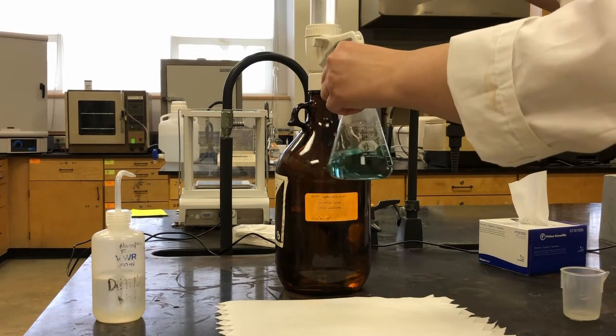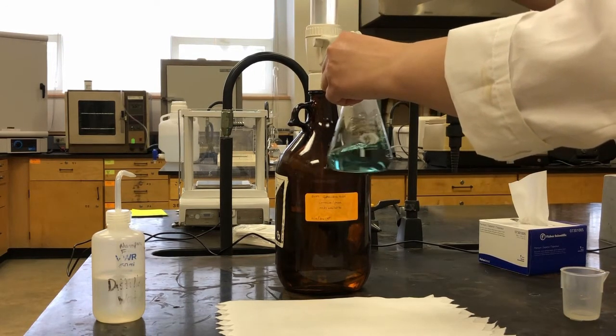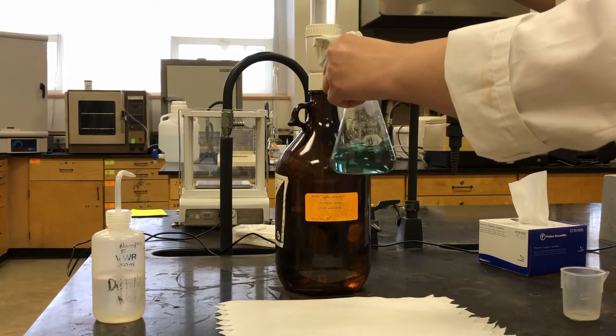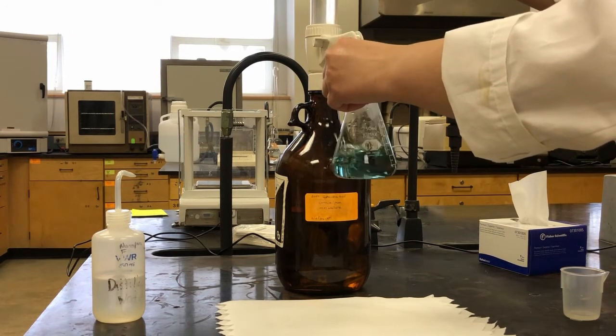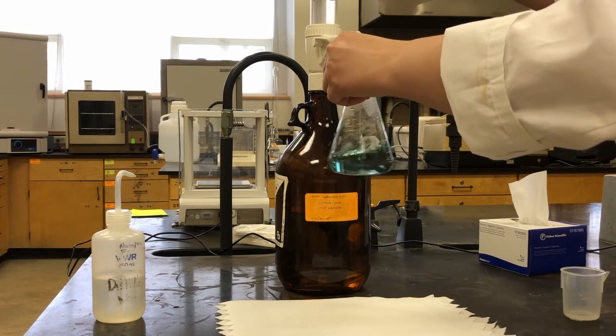So I'm just adding hydrochloric acid very slowly at first, and we're looking for a color change from the green color to the original red color of the boric acid with the indicator.